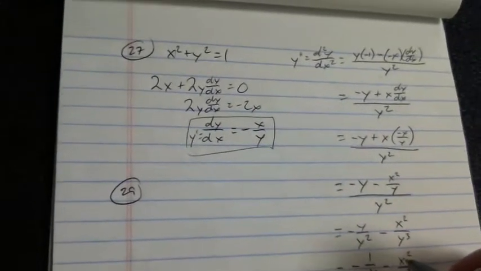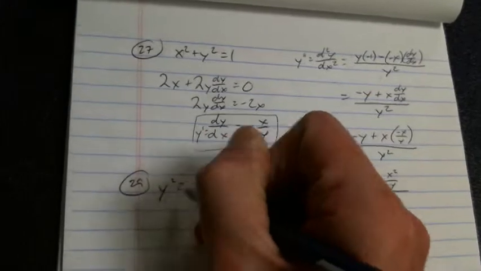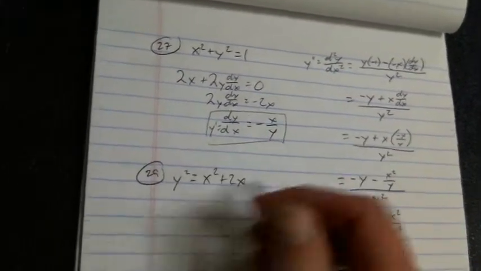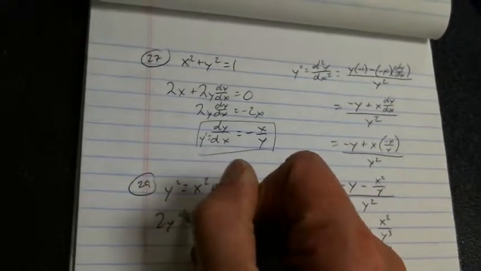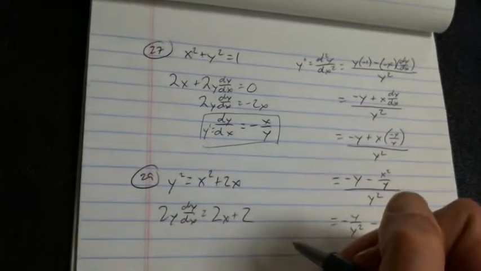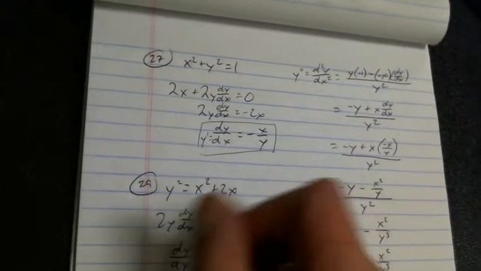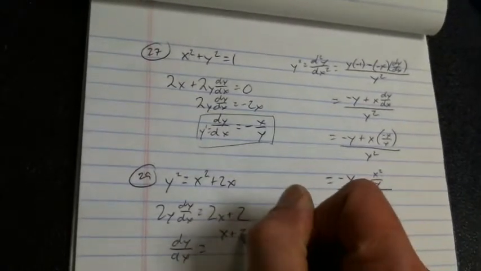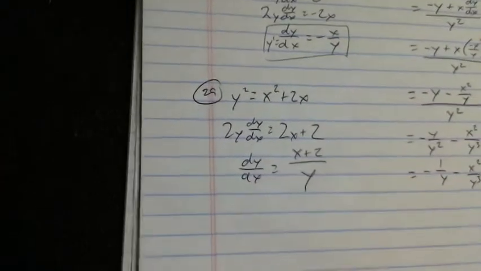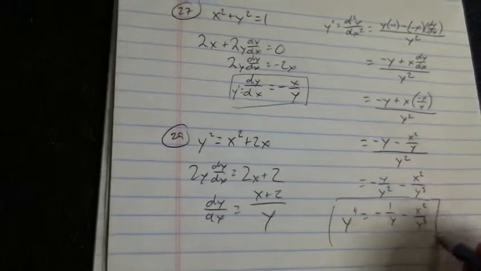Alright, number 29. First and second derivative of, let's see, where is it? Y squared equals x squared plus 2x. So first derivative, 2y dy/dx equals 2x plus 2, which means that dy/dx, all those 2's can cancel, so it'll be x plus 2 over y. So first derivative, good to go.